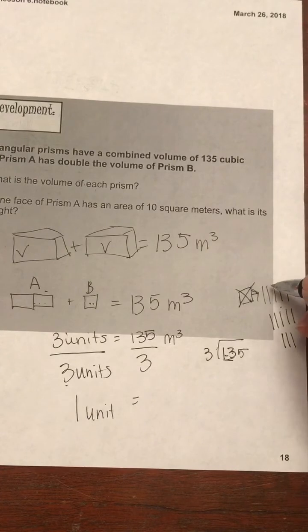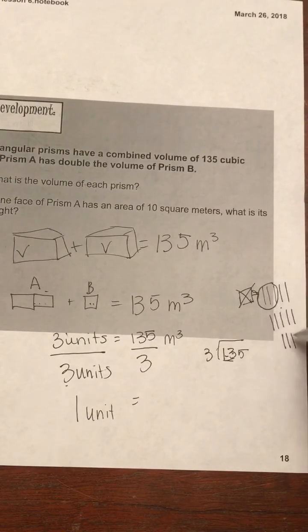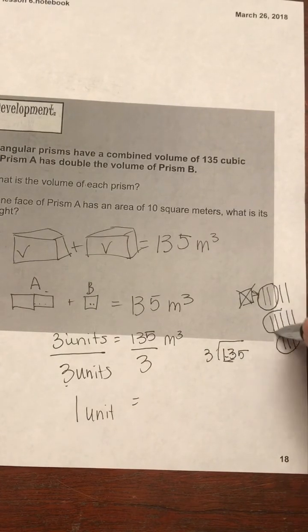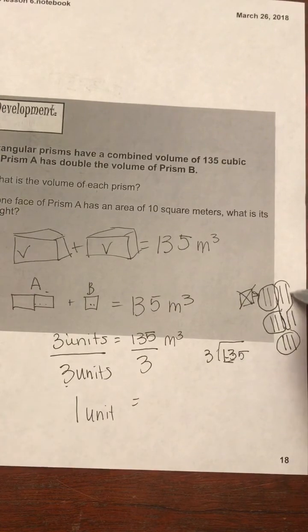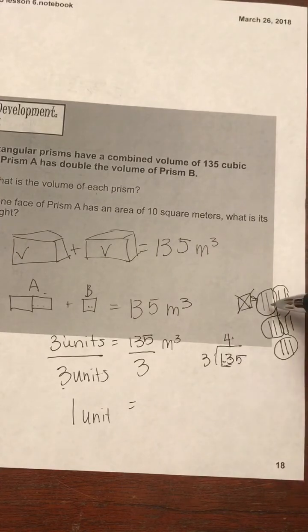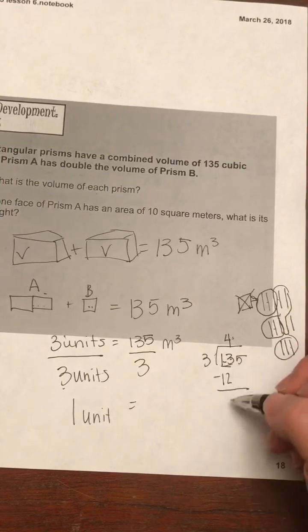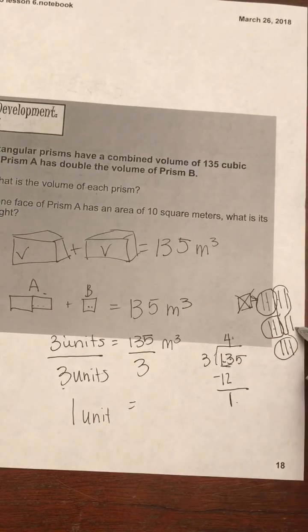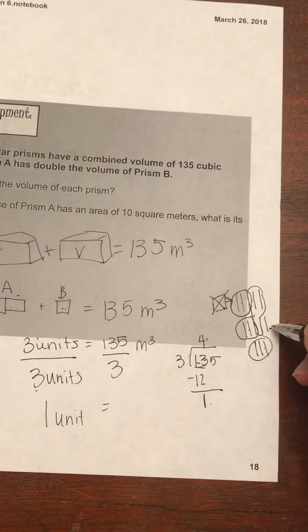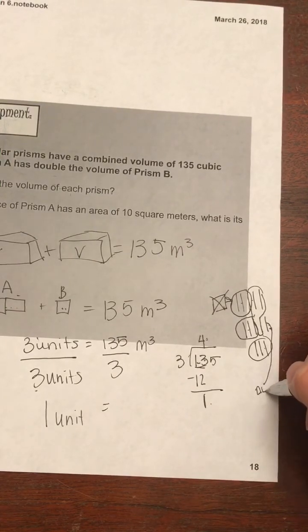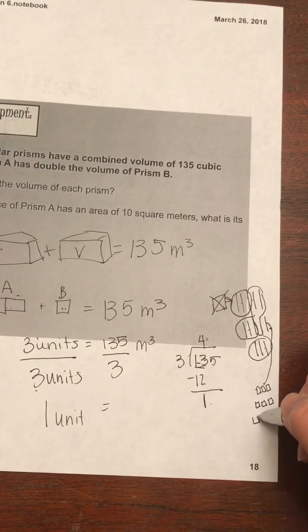So I'm going to see how many groups of 3 I can make. I can make 1 group, 2 groups, 3 groups, 4 groups. When I make those 4 groups, I use 3, 6, 9, 12 of the tens. I have 1 ten left over. I cannot make a group of 3, but I can still go smaller because it's a 10. So I'm going to take that 10 and bust it into ones.